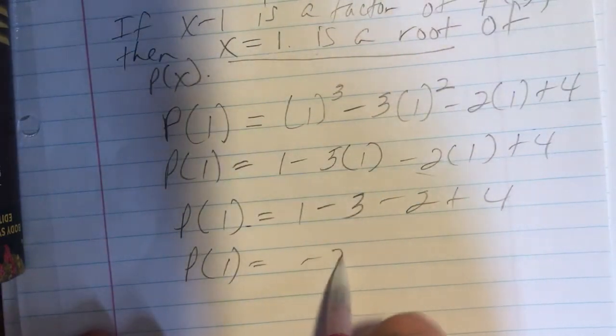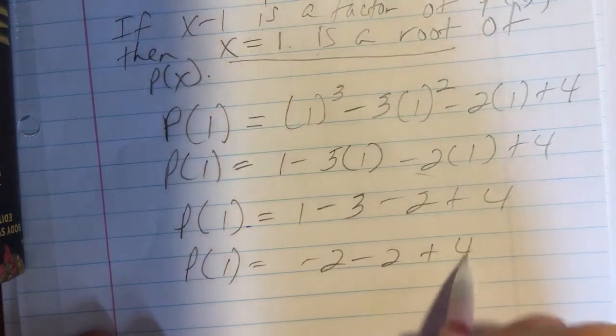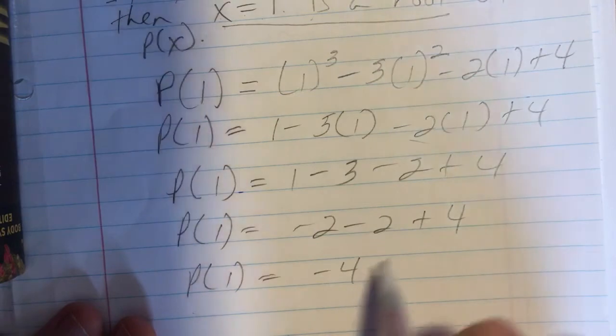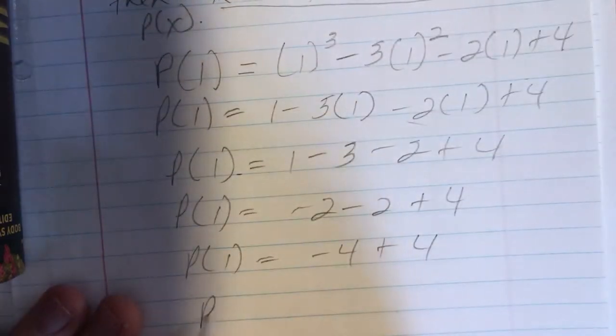1 minus 3 is negative 2. Negative 2 minus 2 is negative 4, plus 4 would be 0. So P of 1 is 0.